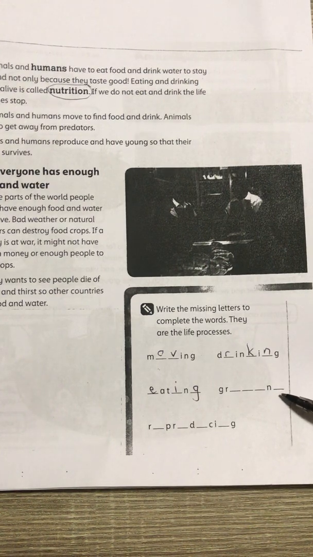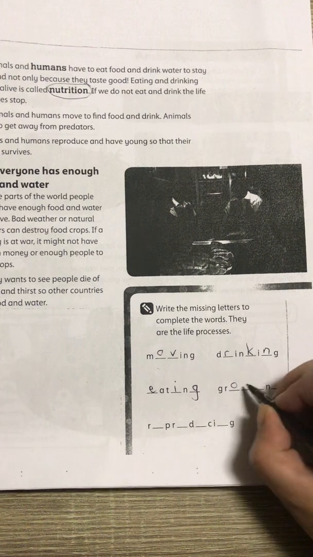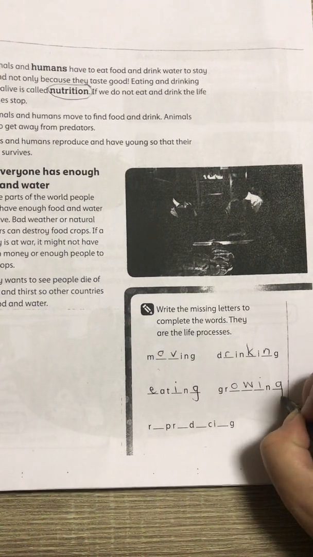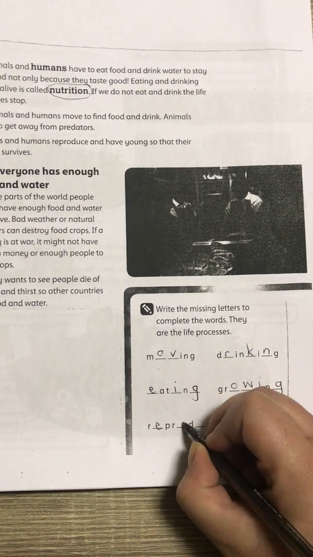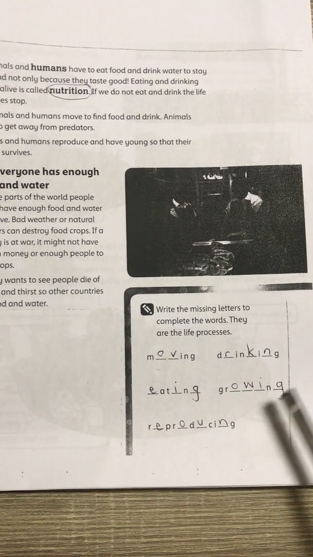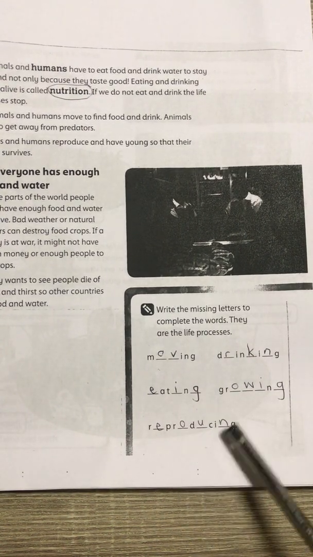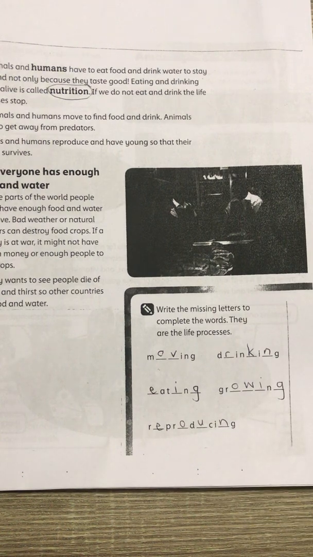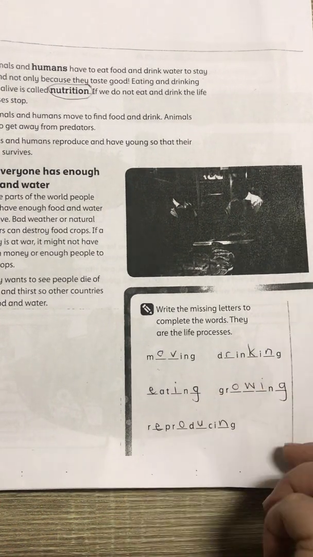Then this one is the process where you get taller or bigger, growing, and then making more of itself, reproducing. So fill in the missing letters. Fill that in, pause the video if you aren't finished, otherwise I'm going to carry on. Good, we are on the next page.